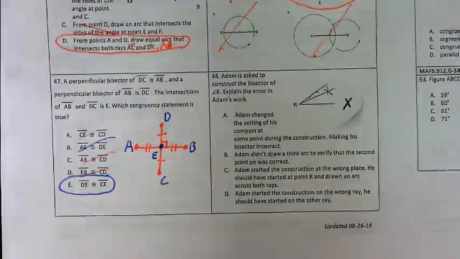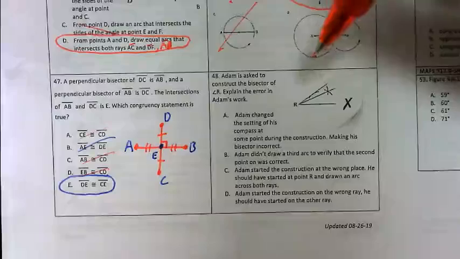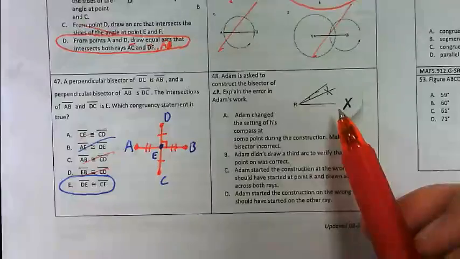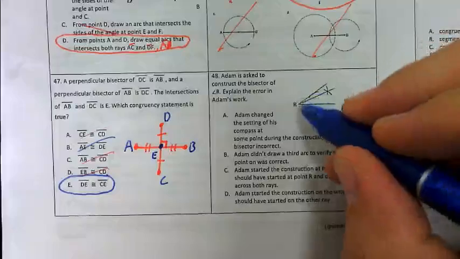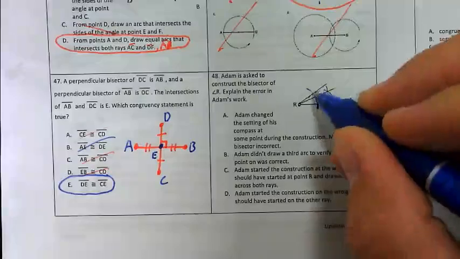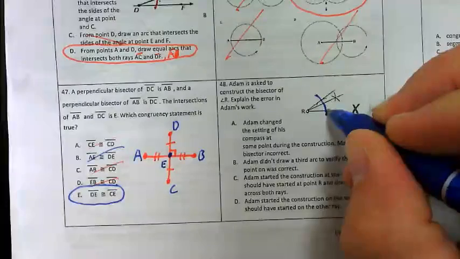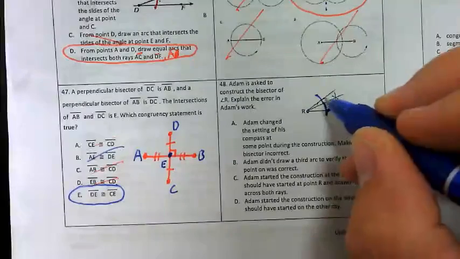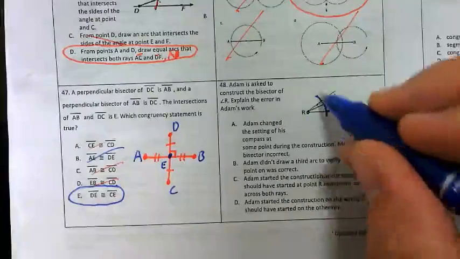On 48, Adam is asked to construct the bisector of angle R. Explain the error in Adam's work. So, first thing I notice here is in order to construct an angle bisector, there would have to be an arc from here through both of those sides. There's no arc there. So this point that he had right here and this arc don't make any sense because there's no arc going this way for it to intersect. So we need this arc first.